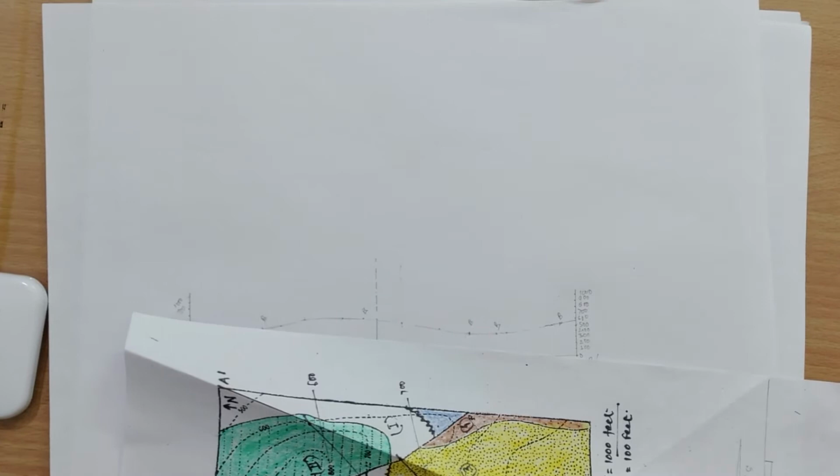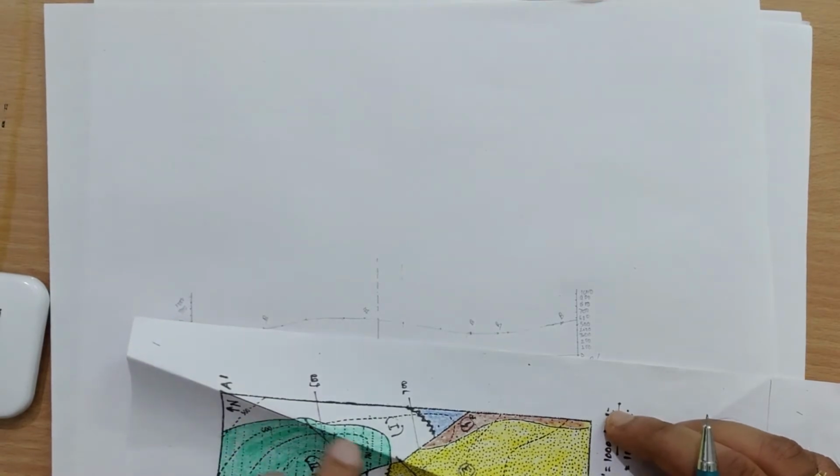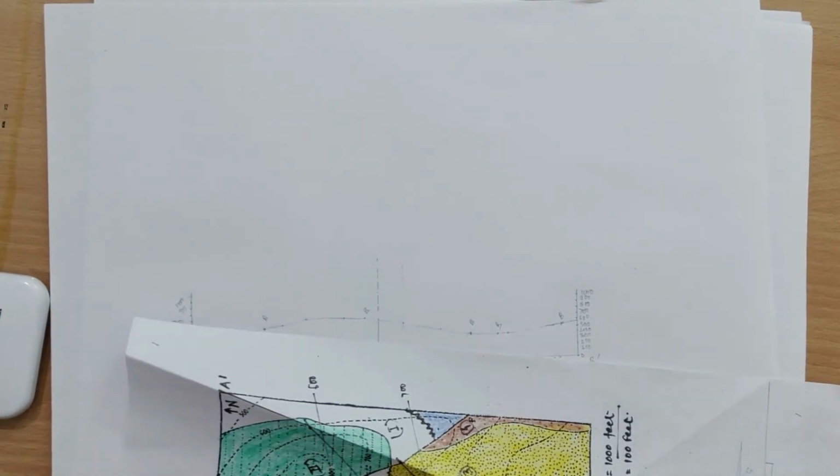So let's see the directions. The dip for the older bed is from A dash to B dash, and for the younger sequence this is again from A dash to B dash. Now let's draw that.